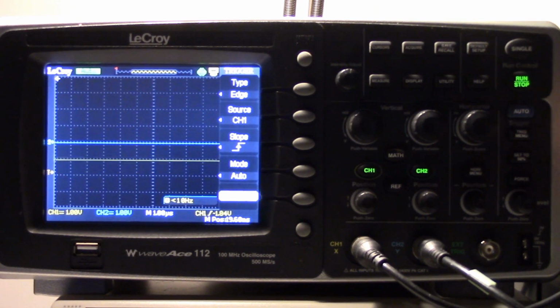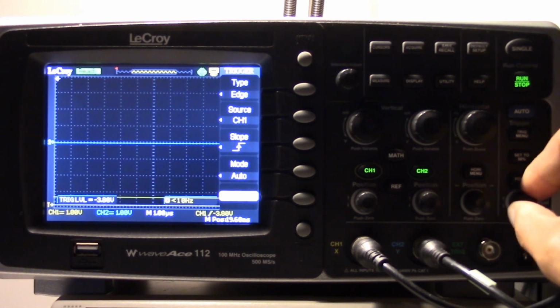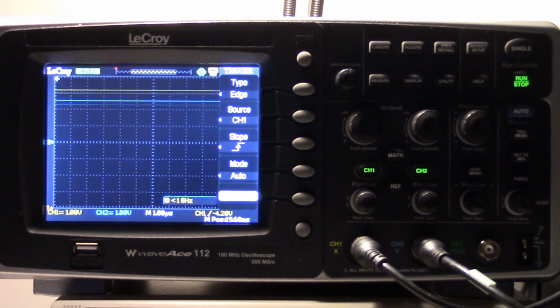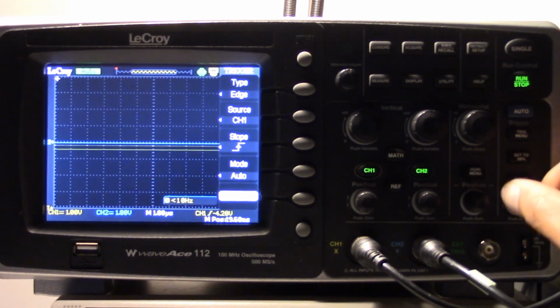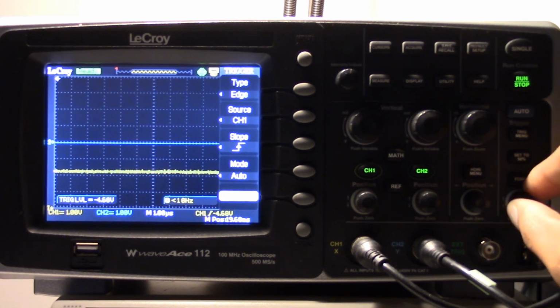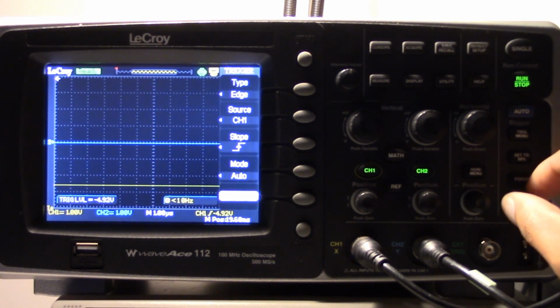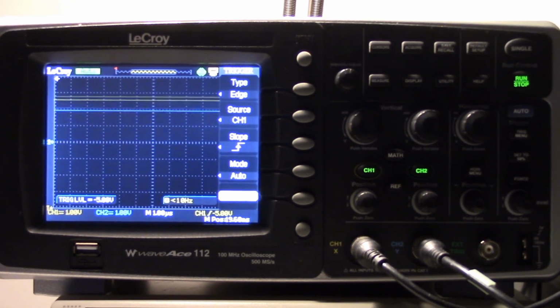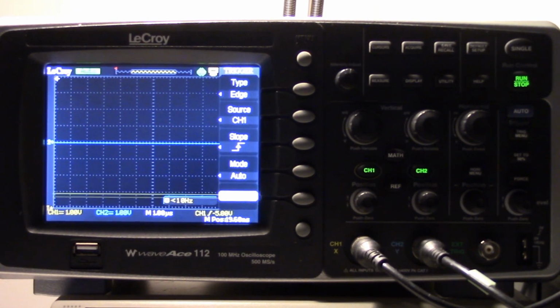So you want to set your trigger up so that you're below your -4 volts, and you should be okay. It's even choppy there, so go even a little bit lower. I had it at -5 volts before. And so that works good there.